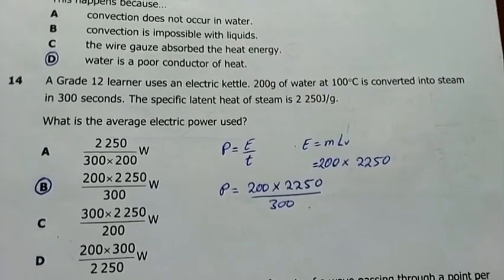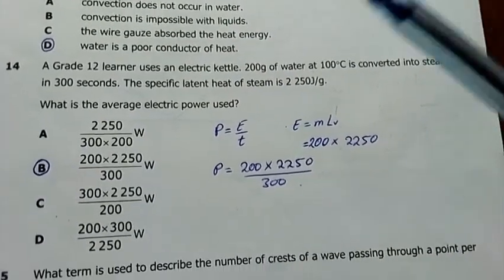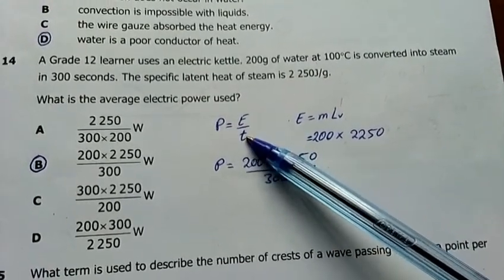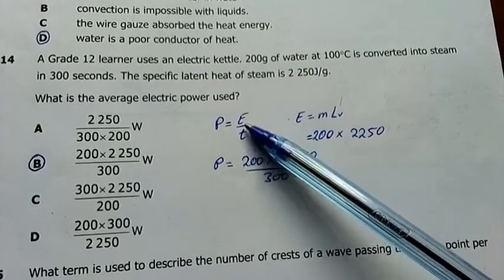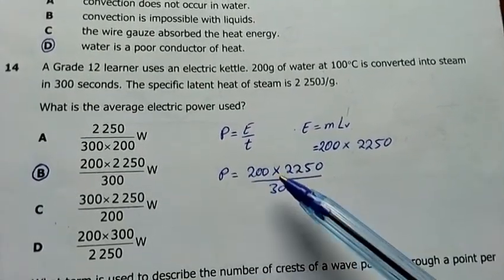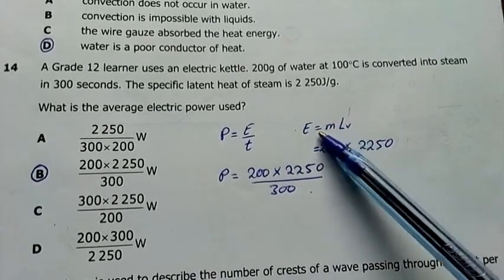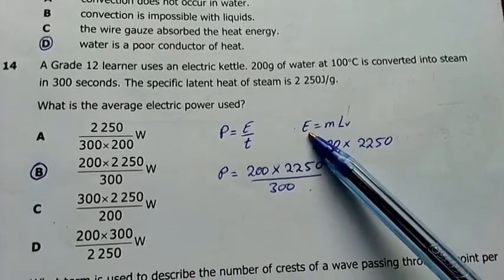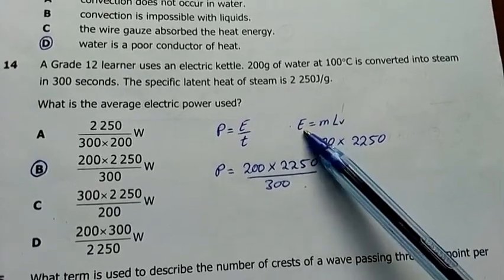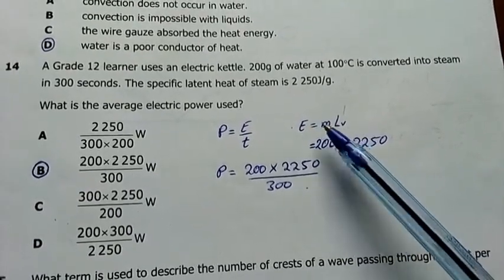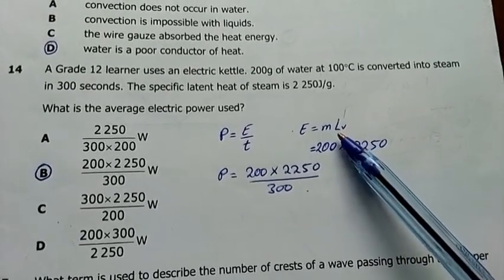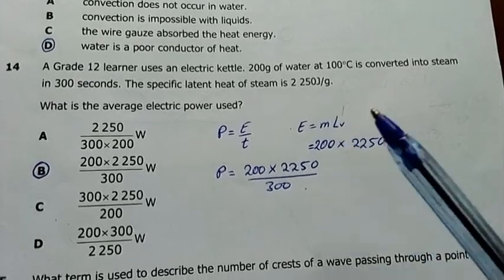What is the average electric power used? The formula is power equals energy over time, or work over time, but I'm looking at it as energy over time, because I'm looking for energy. The energy is the latent heat times mass, the energy used up during the whole process.